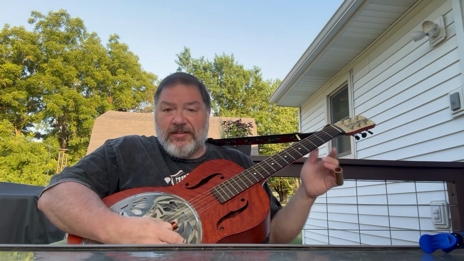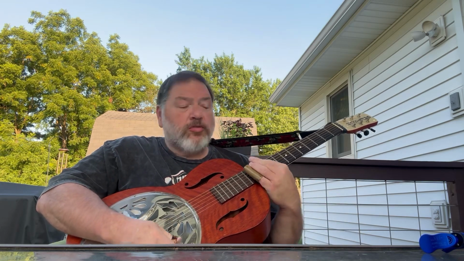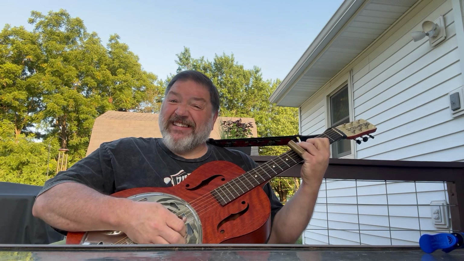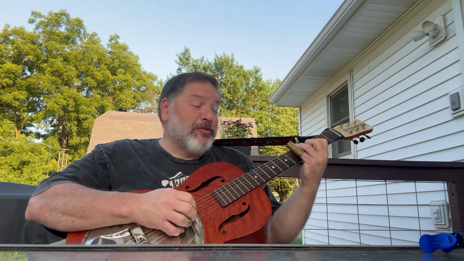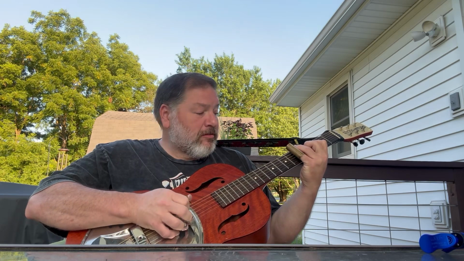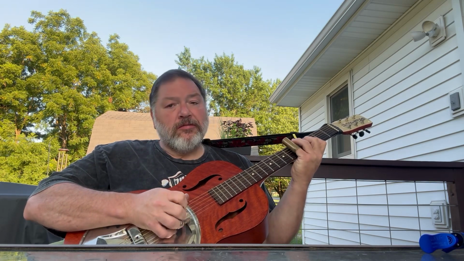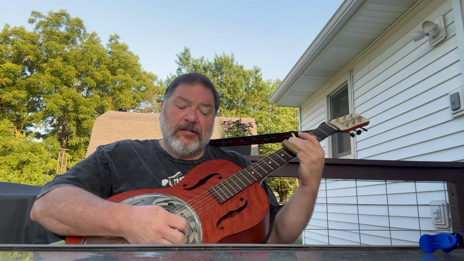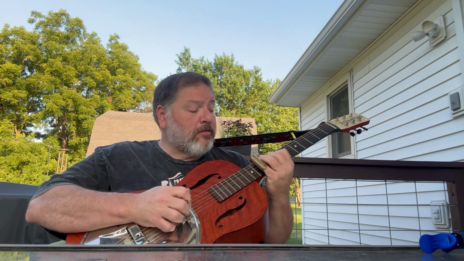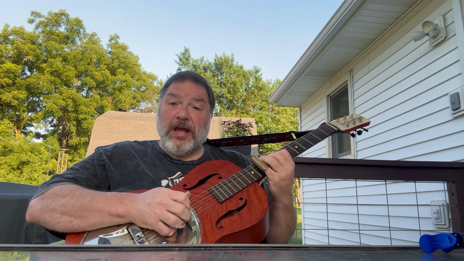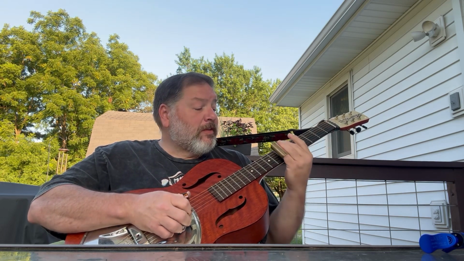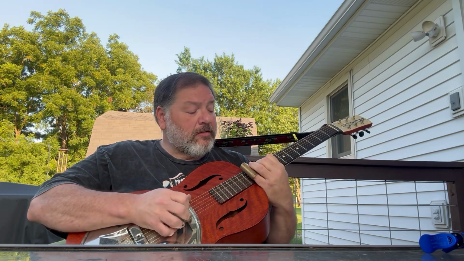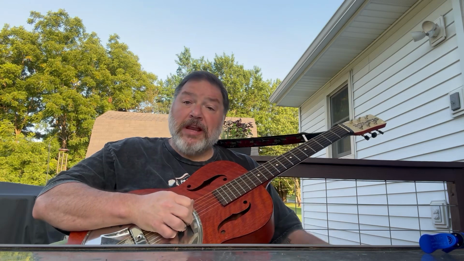So D is open, 12th fret. You can play it with the root at the 5th fret. Okay, G is at the 5th fret. It can be played at the 10th fret. Then A is at the 7th fret. It can be played at the 12th fret.